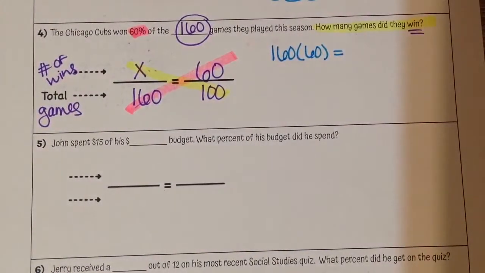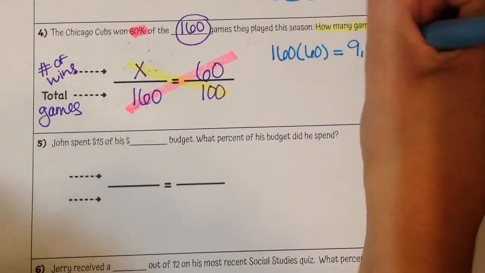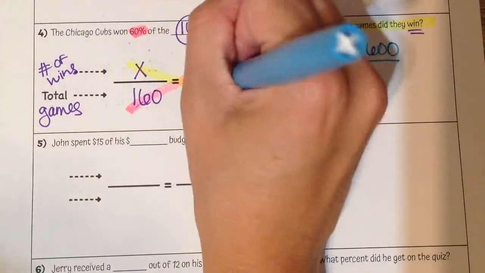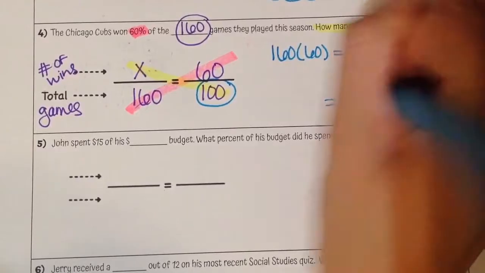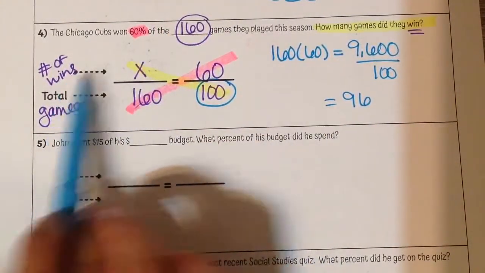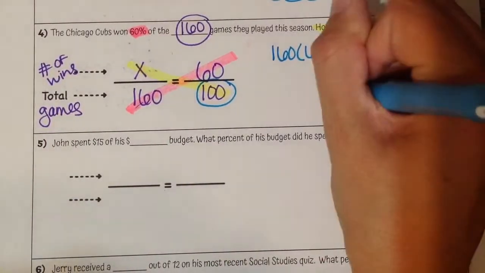So I'm going to multiply those two together, and I get 9,600. And then I'm dividing by the number that's in the same diagonal as the variable, which is 100. And when I do that, I get 96. What were we solving for? We were solving for the number of wins. So 96 wins.